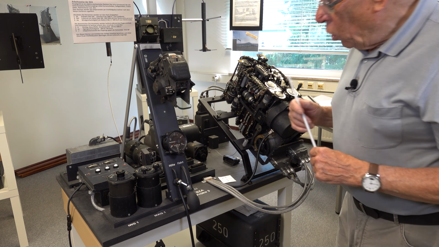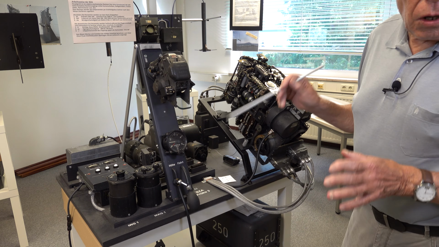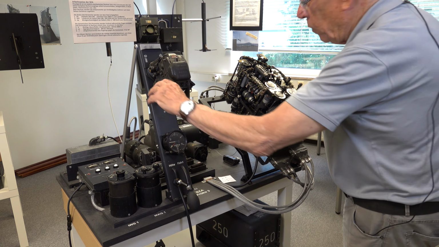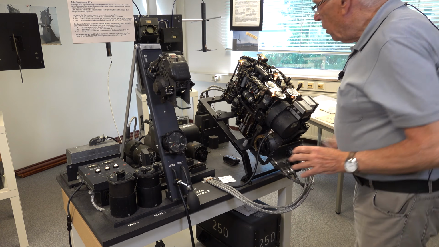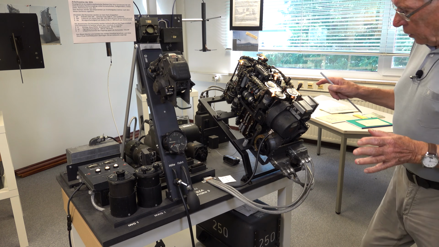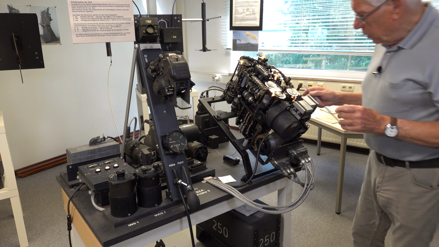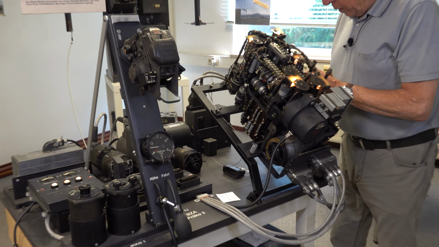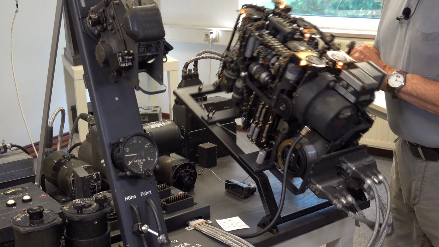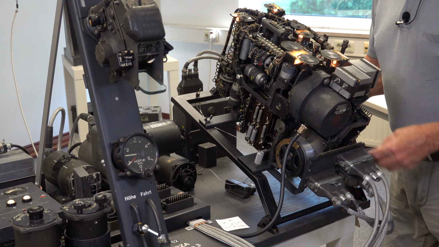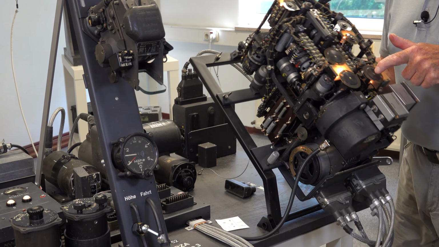And all these parameters were calculated by this computer. This is an electromechanical computer. You see these are working here.